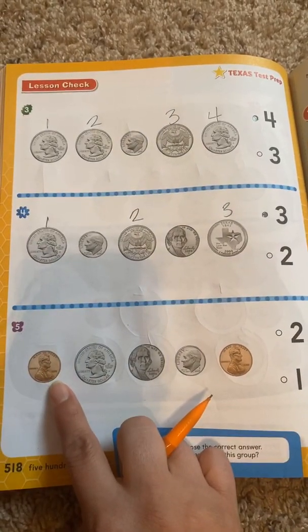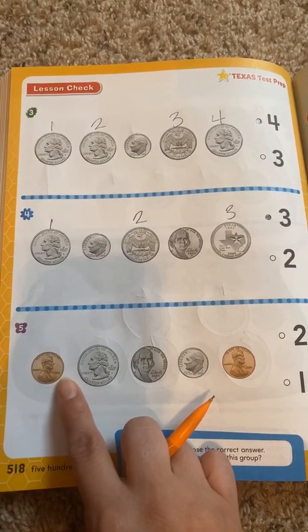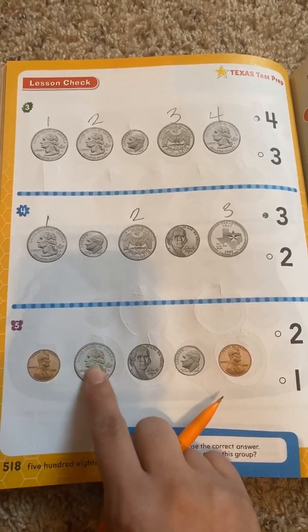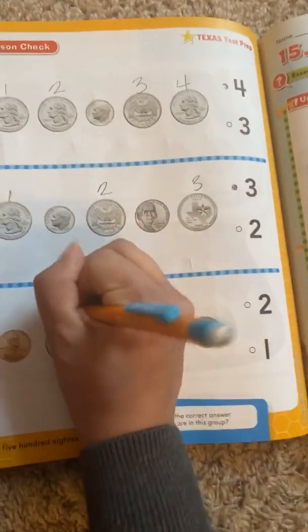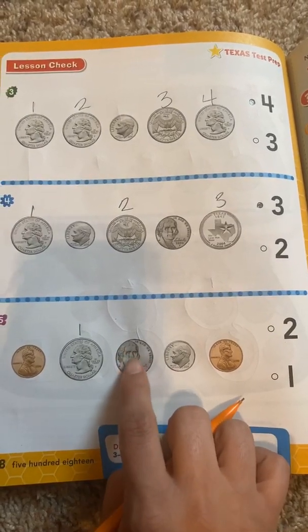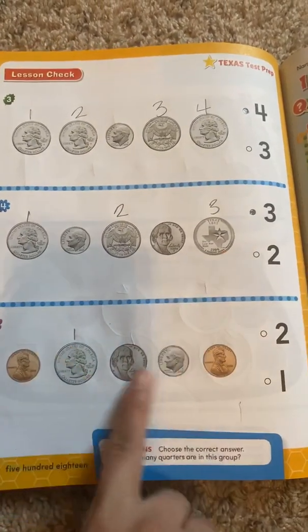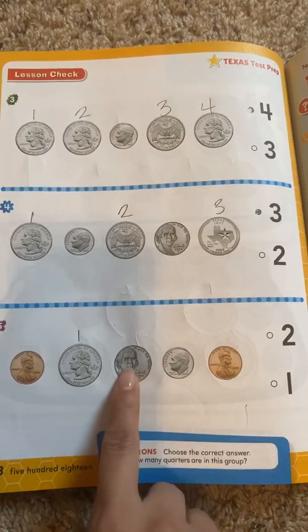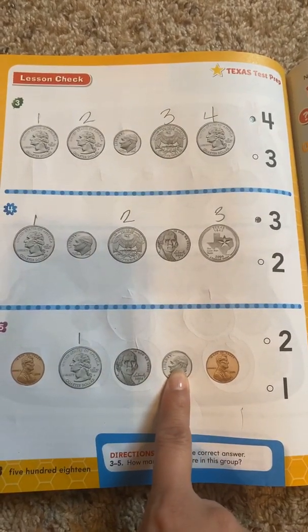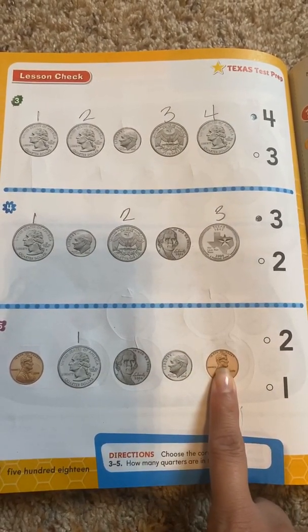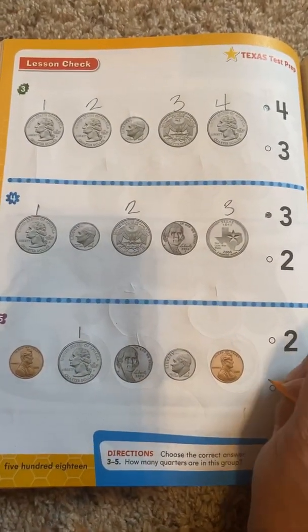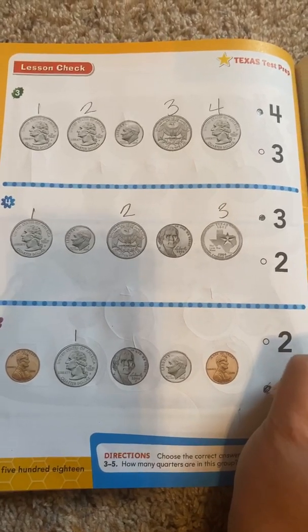Is this a quarter? No, that's brown, so that's a penny. Is this a quarter? Yes, who's that on the front? Washington, so that's 1. Is this a quarter? No, because it doesn't have George Washington on the front, or an eagle, and it's a medium size, so that's a nickel. Is this a quarter? No, that's the little one. That's a dime. And is this a quarter? No, we said that was a penny. So how many quarters do we have in this group? 1. So we just bubbled in number 1.